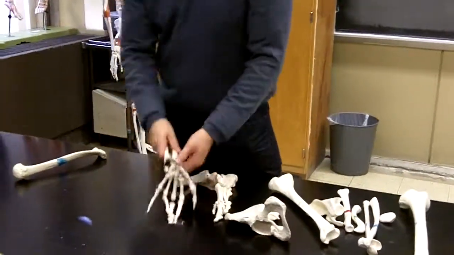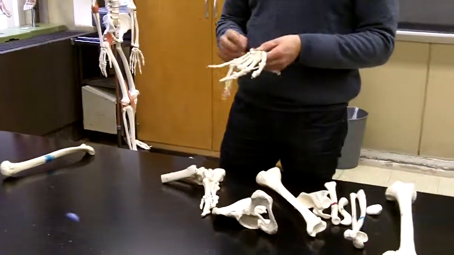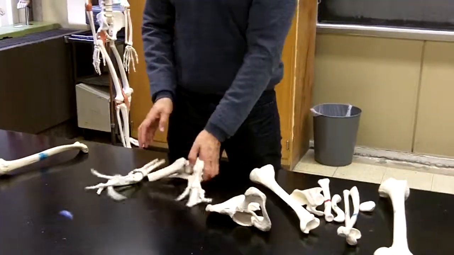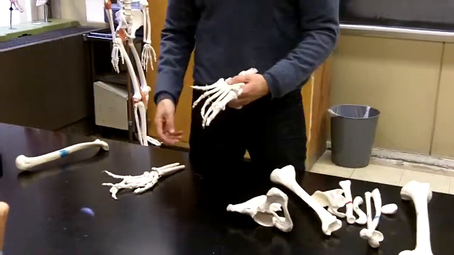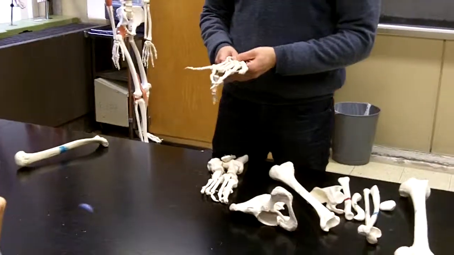Next, what do we call the wrist bones? Carpals. And what are the ankle bones called? Tarsals. Wrist bones? Carpals. Very good.